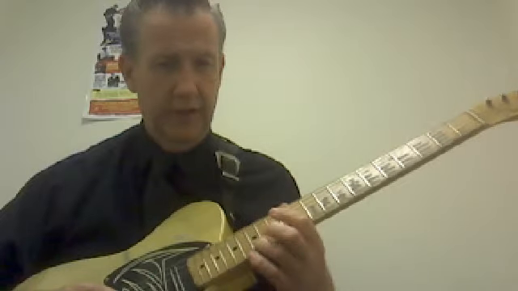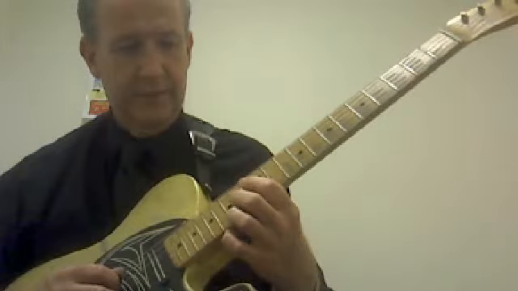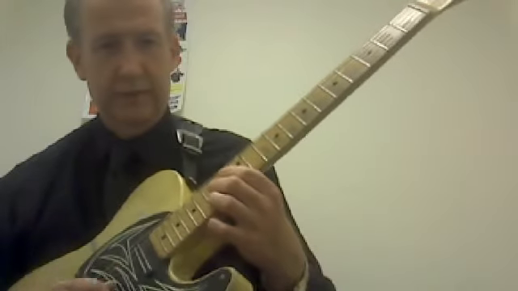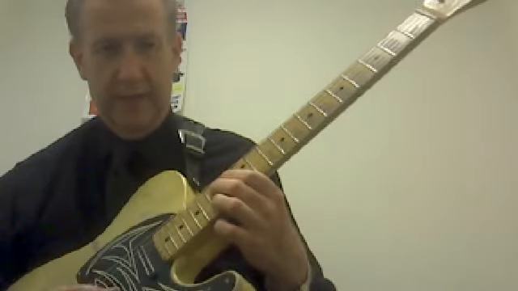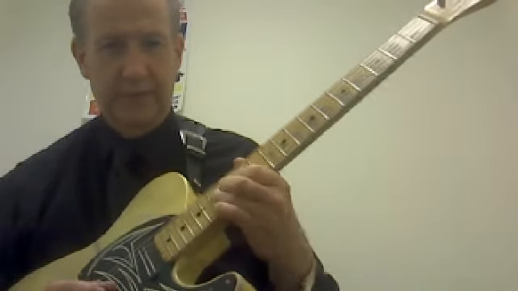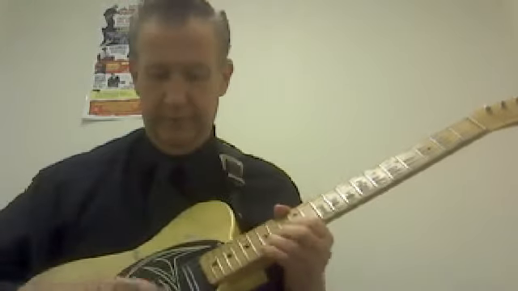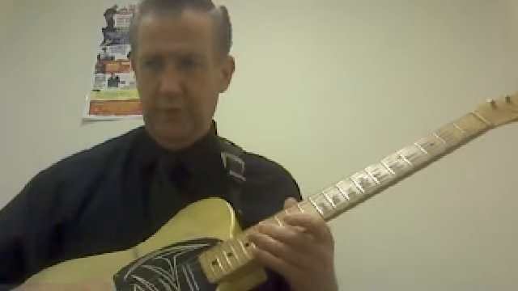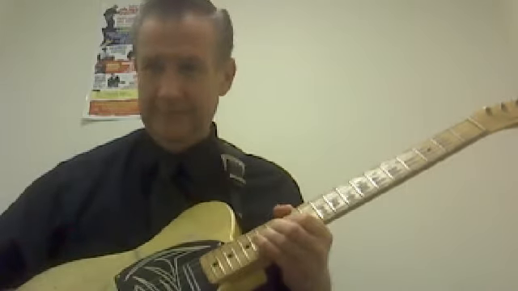What I'm doing to do the rake is taking this finger here, and this will be my blocker, and then with my pick just going across and then bending it up, bends and release, and then 13. So again, we have this. This is what we got all together so far. So let's try again.